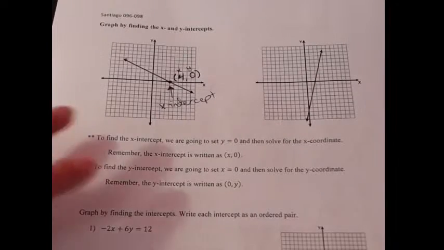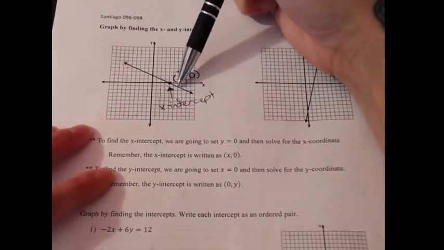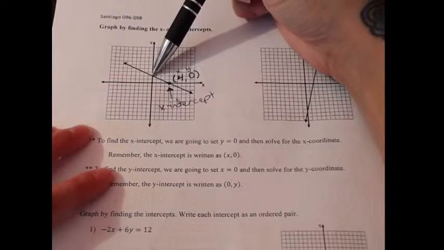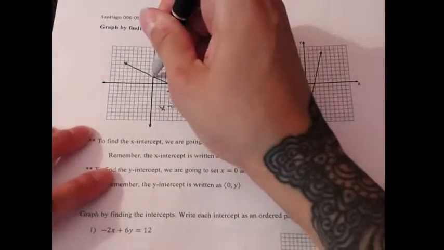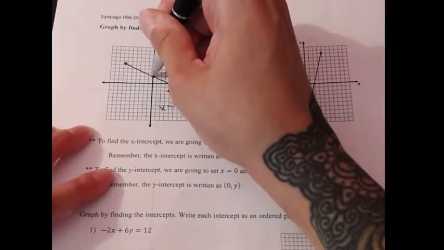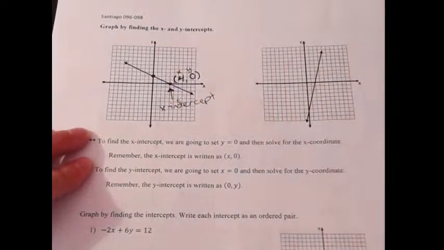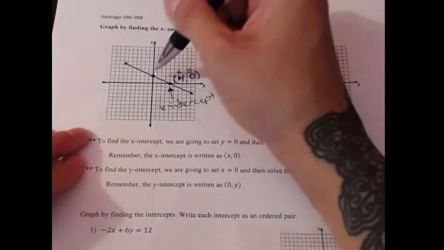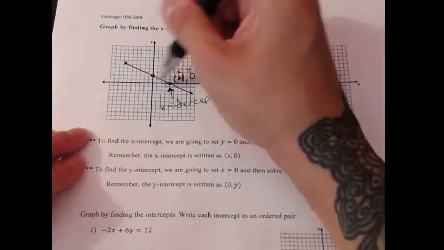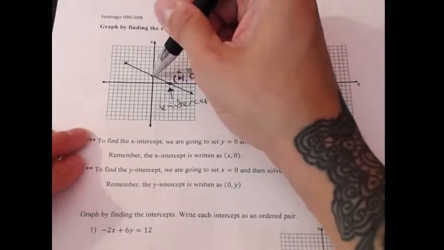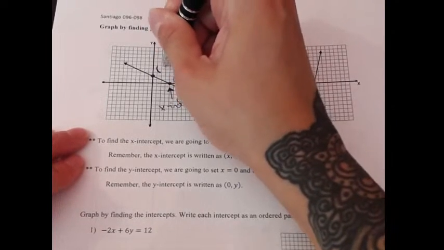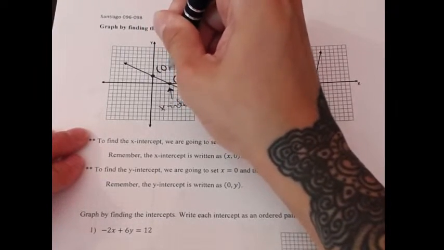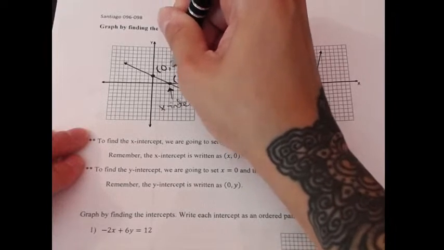If we follow that line, and we say, okay, well, I want the y-intercept, we're going to notice the line hits the y-axis here at this point. Carefully, I write down the ordered pair. Notice that I don't move in x, but I do move up 2 units. So the ordered pair here is going to be 0, comma, 2.